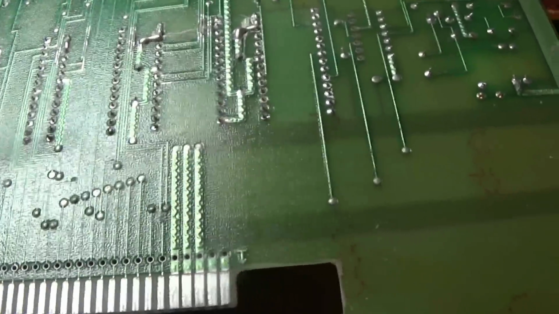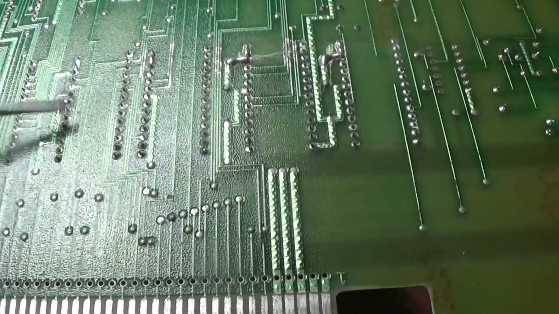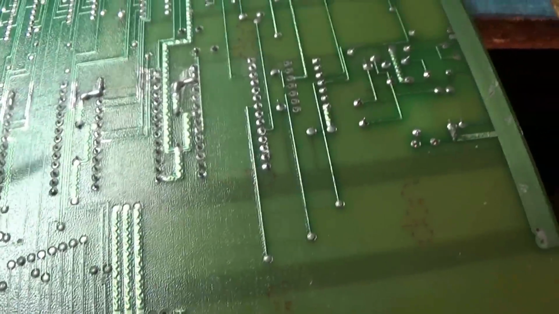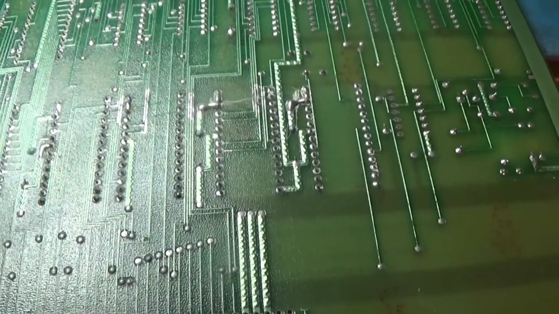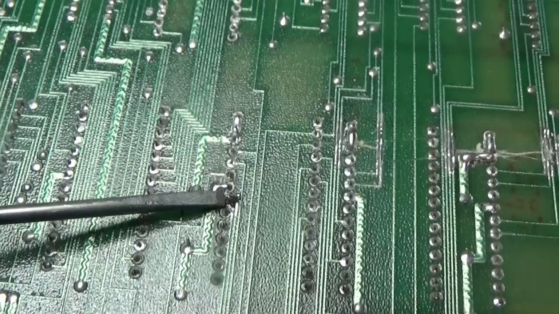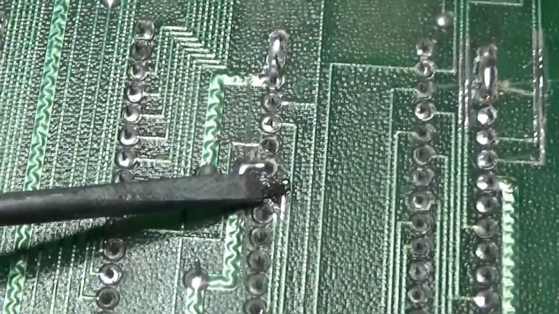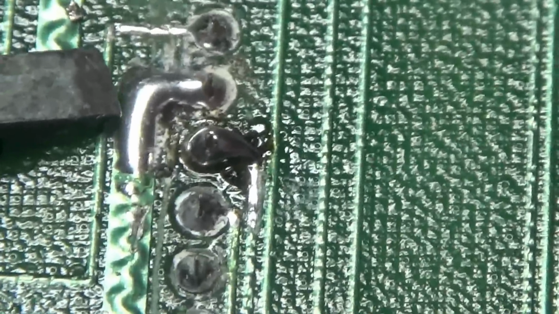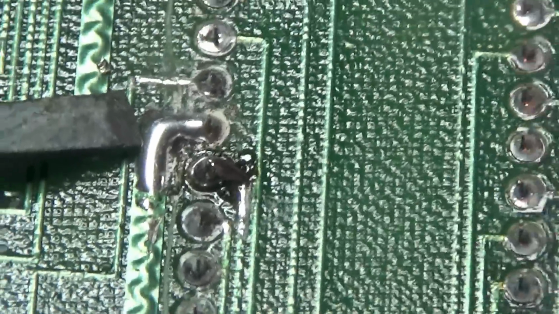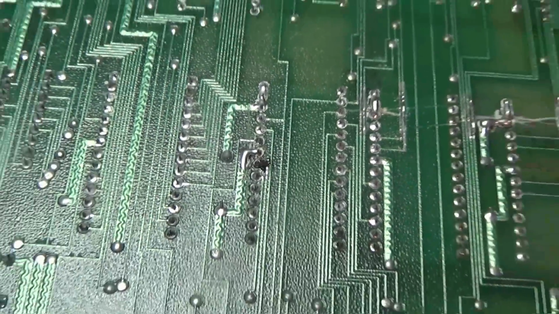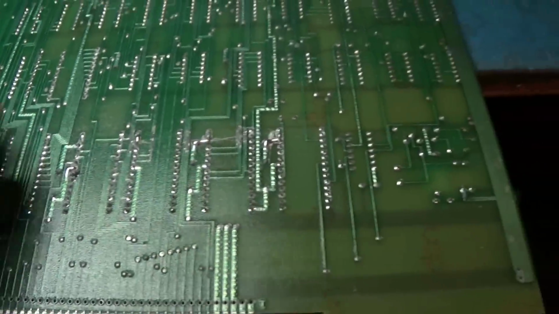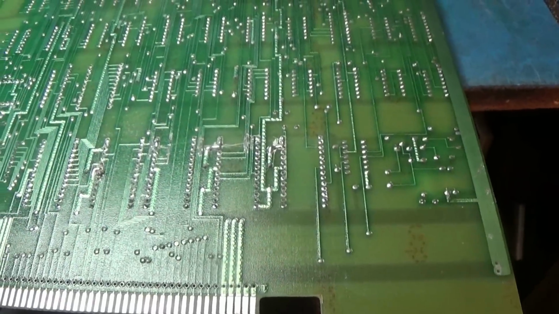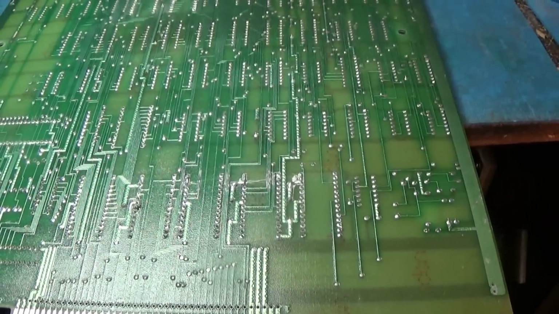So I'm going to fix that, and then I'm going to do another double check. So let's do that. Okay, and I just cleared the trace and jumped the solder over to the trace, soldered it to the trace. Made the connection, so let's go ahead and hook everything back up. And I double checked everything. I don't see anything else. So we'll see. Let's just hook this thing back up and see what we get.